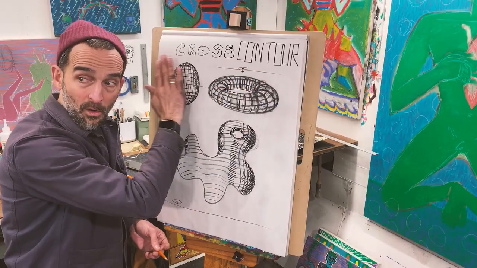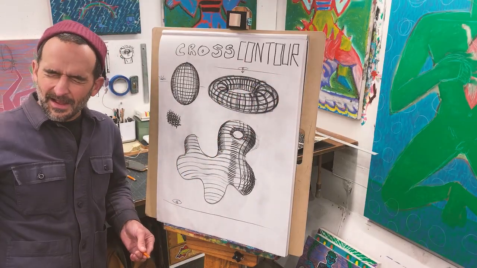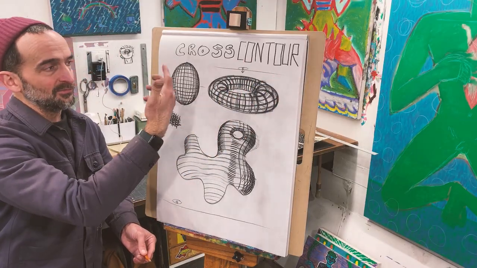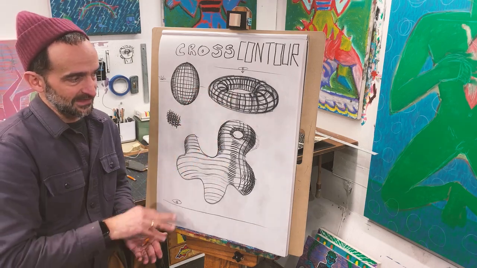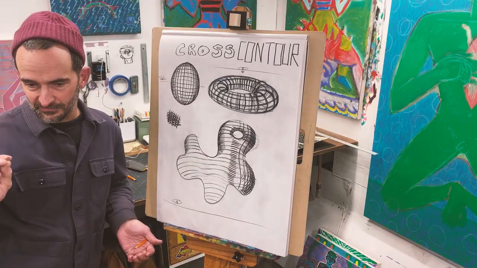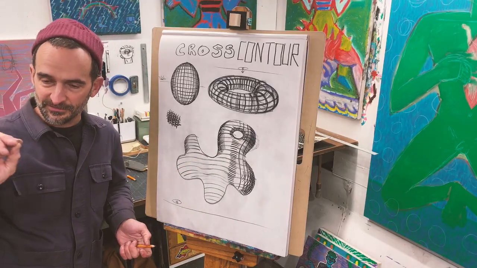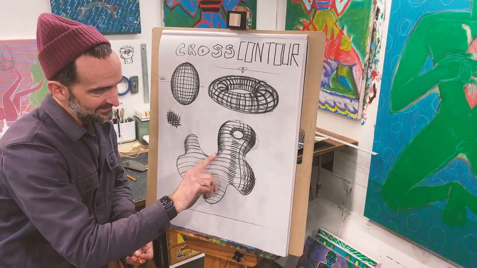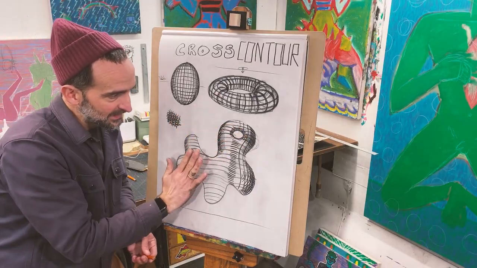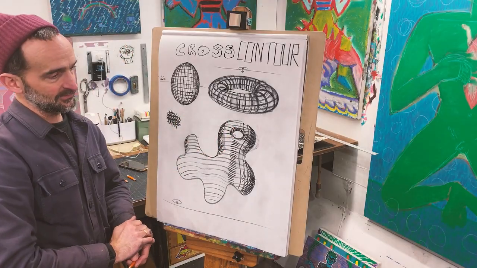This is like level 1 of cross contour, just having this understanding of form and structure. But as you push forward, you get to level 2, which is starting to make your lines a little more intuitive and organic, but they are still doing the same thing. They're still pulling and wrapping three-dimensionally around this form.